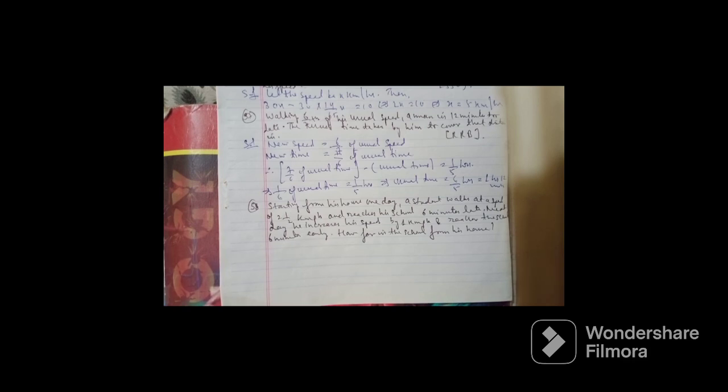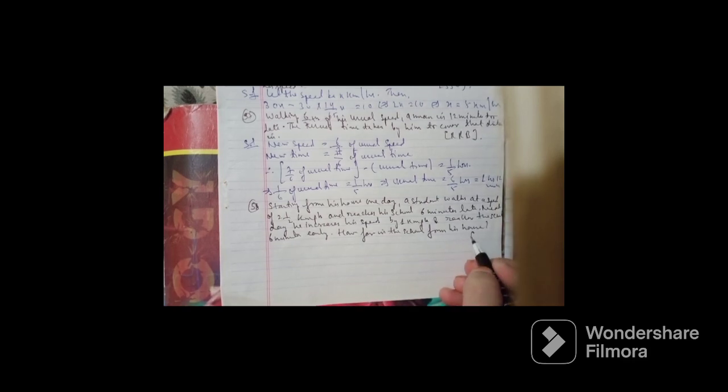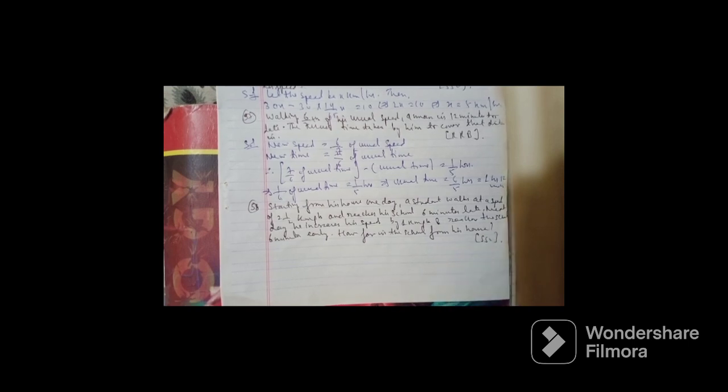This has been asked in SSC examination paper. So let's go for it. Let the distance be x kilometer.